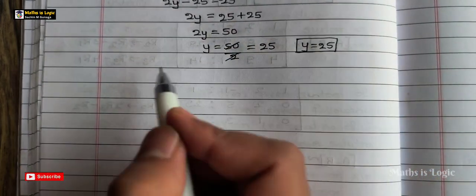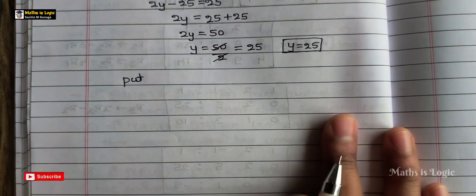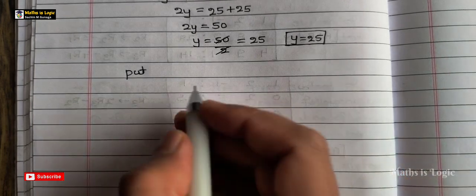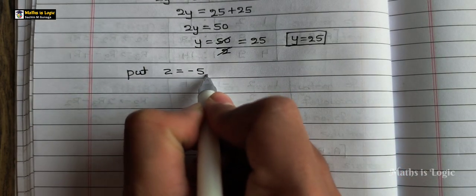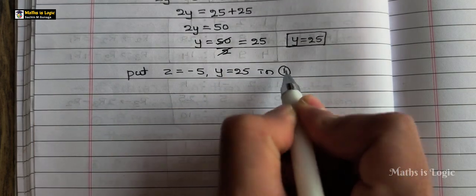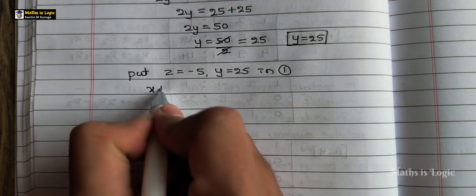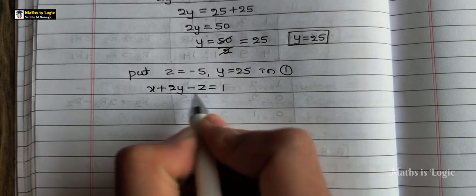X. Therefore write, put z is equal to minus 5, y is equal to 25 in 1. So what is that equation number 1? X plus 2y minus z is equal to 1.